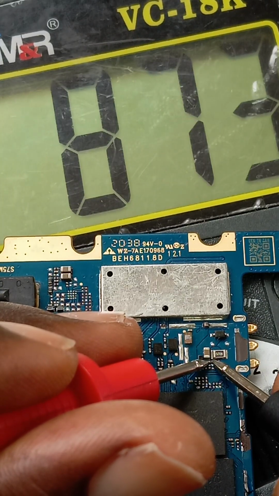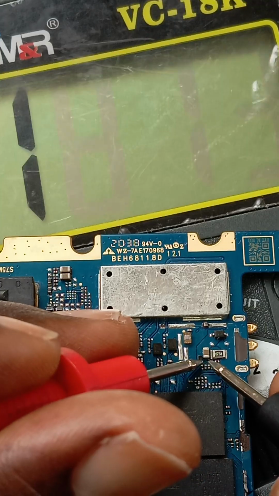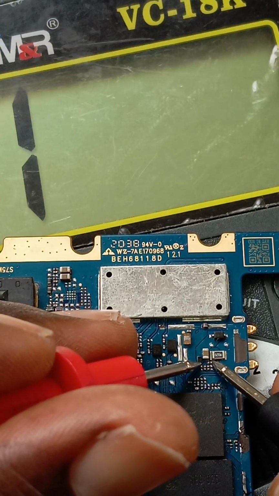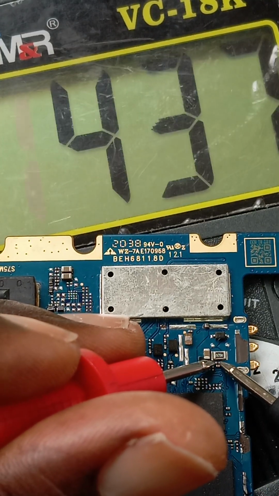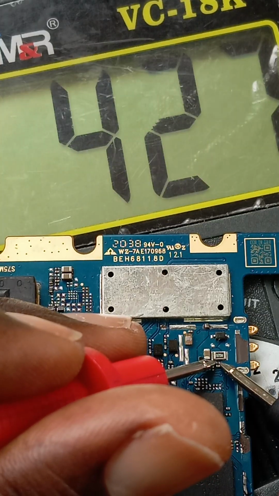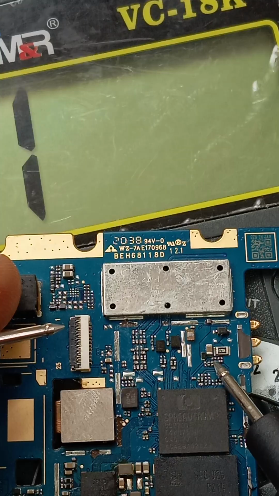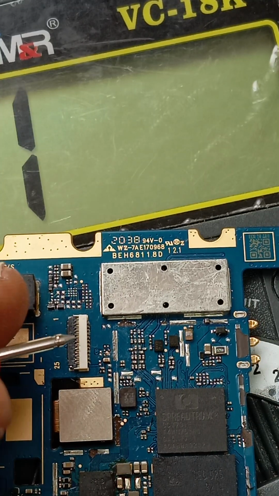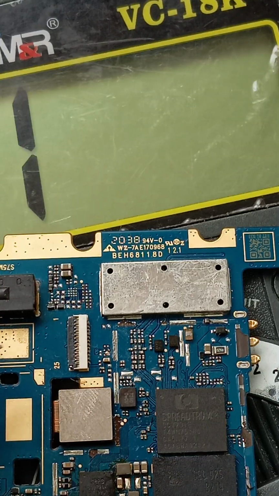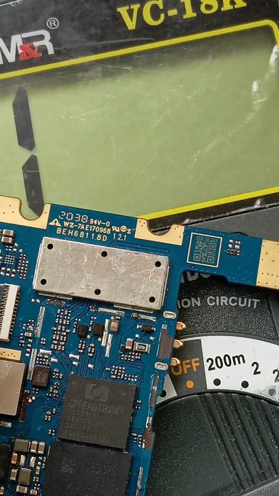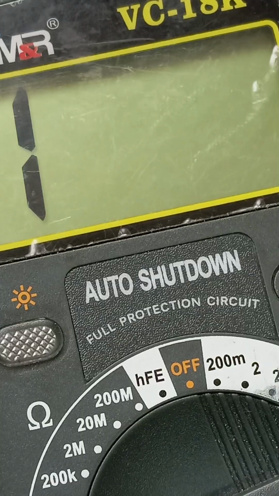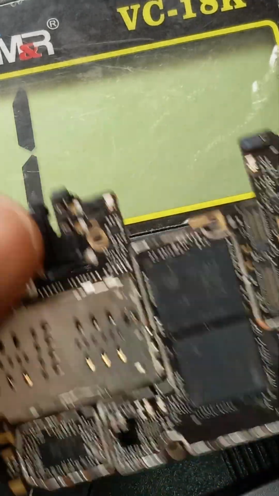The value of the resistor is 873. The value of this resistor is 873, and the value of the other one is 426. So the one that has the higher value is for temperature, and the one that has the lower value is for battery ID. Because if I take this other motherboard, you still see the same thing.